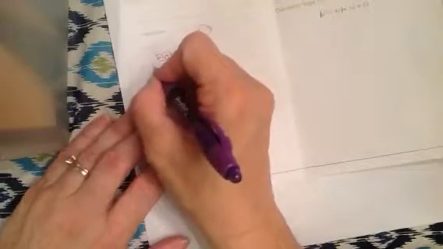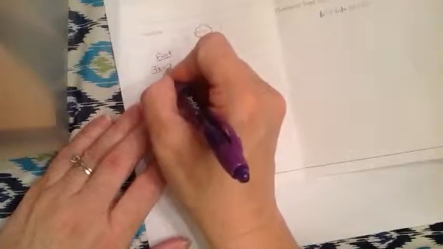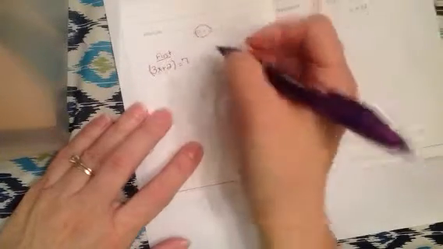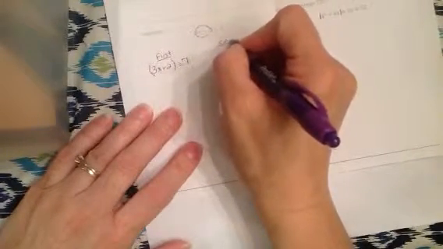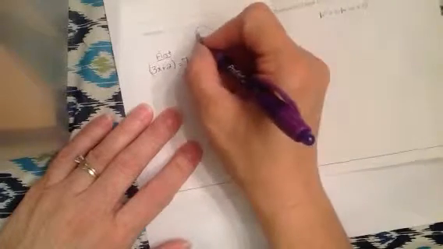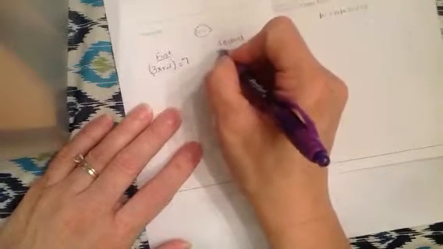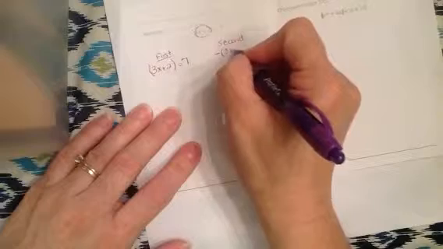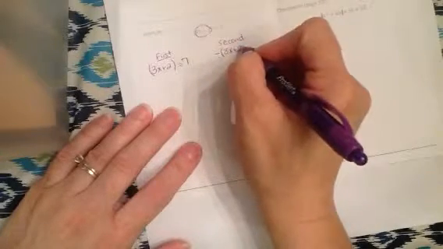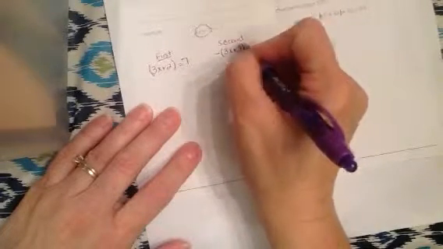For our first equation, we're going to do the positive of this, just like it is: 3x plus 2 equals 7. And for the second equation, we're going to do it as if that whole inside thing were negative, so the opposite of 3x plus 2 equals 7.